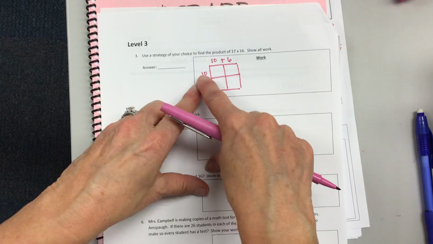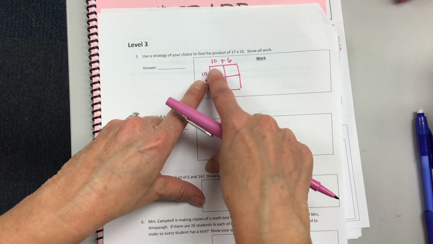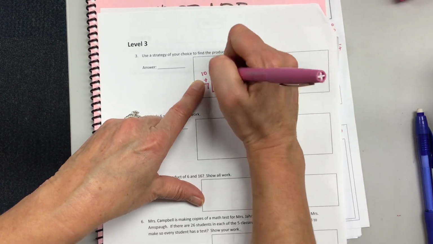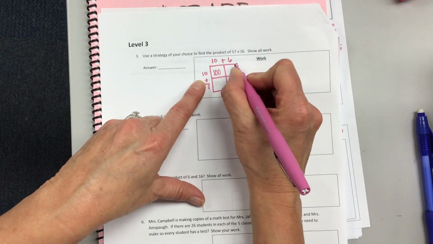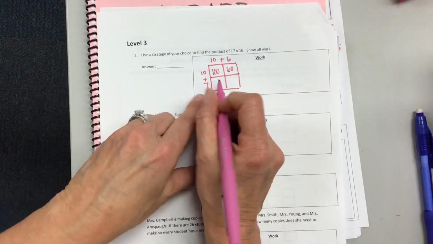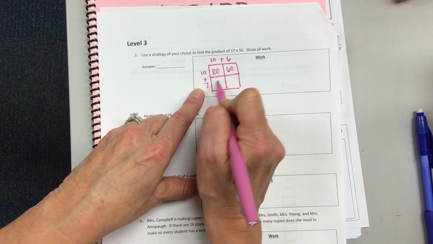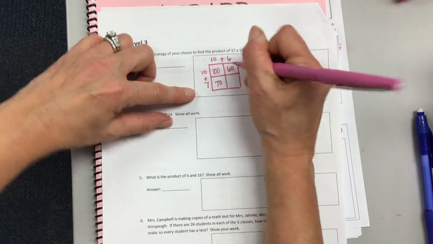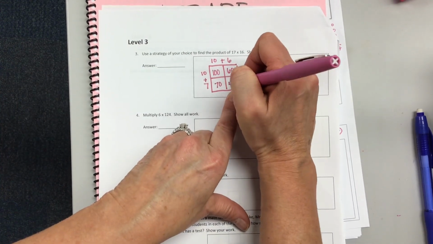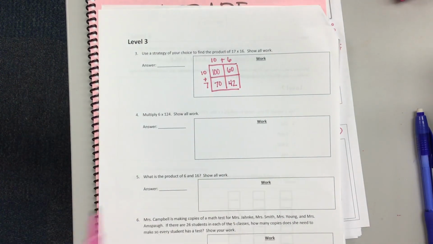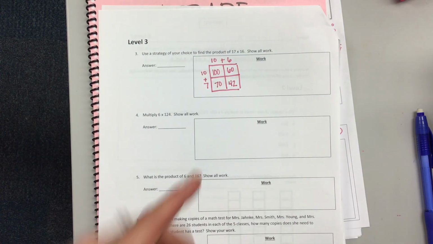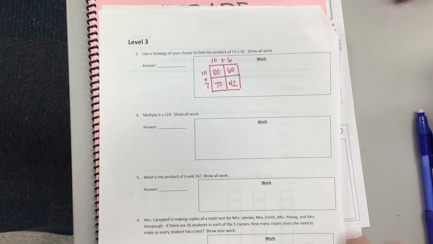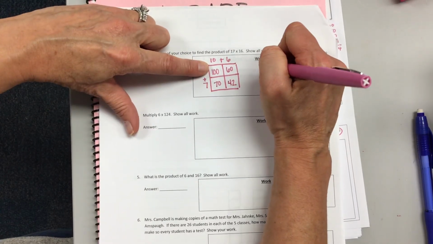Then you have to take the 10 and multiply it by the 10 and the 6. 10 times 10 is 100. 10 times 6 is 60. Now you need to take the 7 and multiply it times the 10 and the 6. 7 times 10 is 70. 7 times 6 is 32. Again, this is where a lot of us made errors. We know how to do the box, and we know what we're supposed to do, but we don't know our multiplication facts. Then we have to add together our partial products.